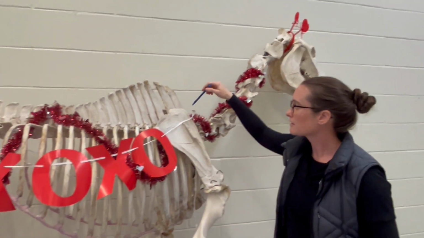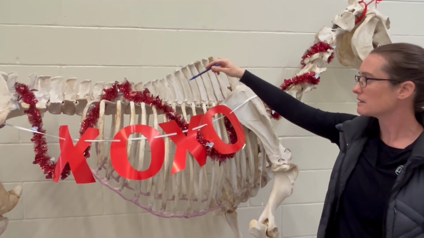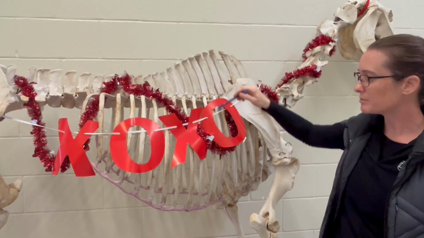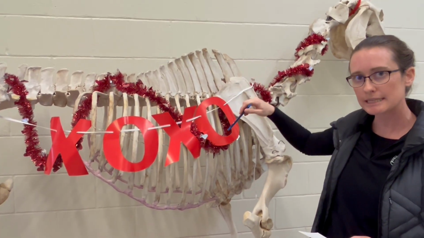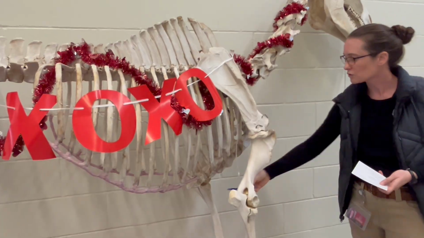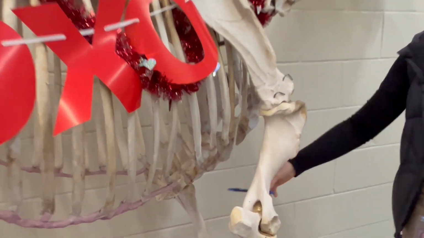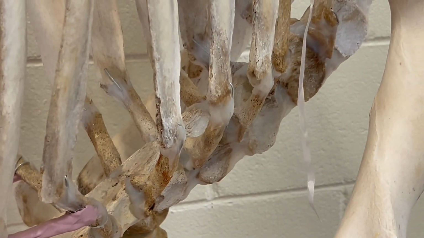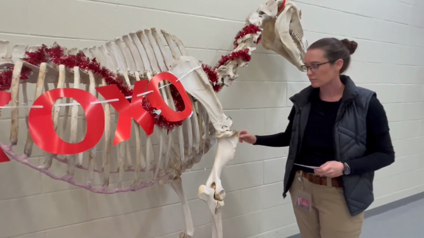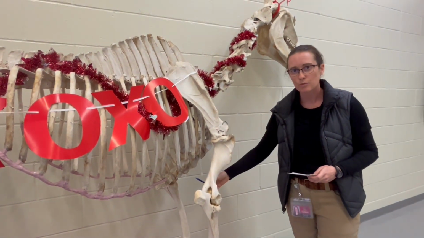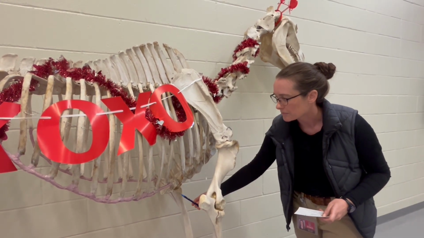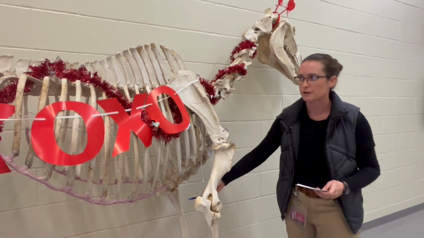So moving caudally, horses have 18 thoracic vertebrae, and these are where the ribs or the costals are attached. And then on the ventral portion of the ribs, we have the sternum. And so the manubrium is the cranial portion of the sternum, the body is the middle portion, and then the xiphoid process is the caudal portion of the sternum.